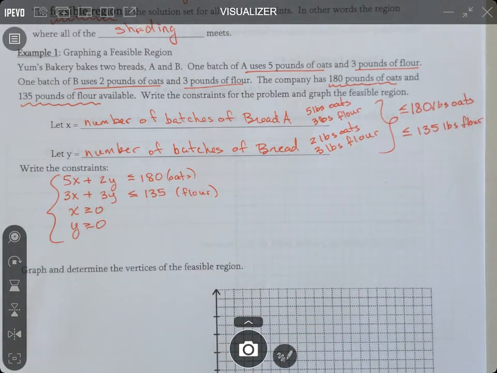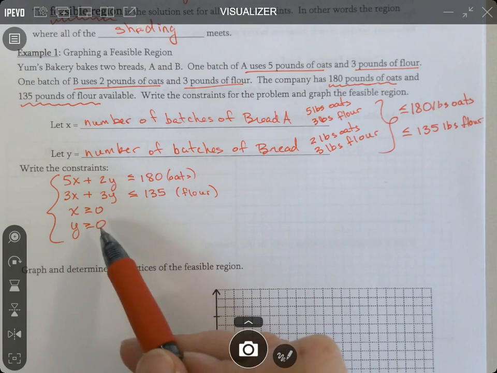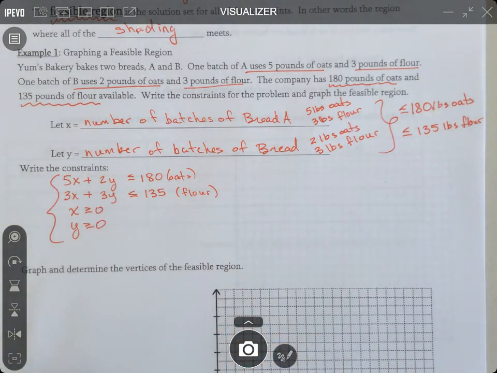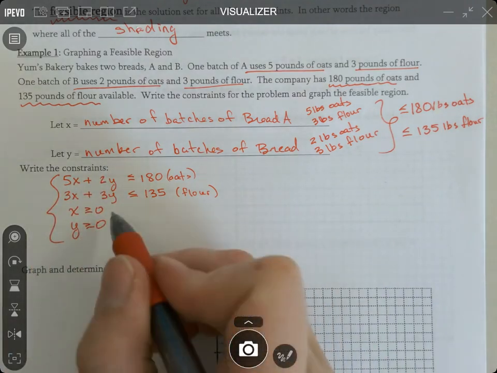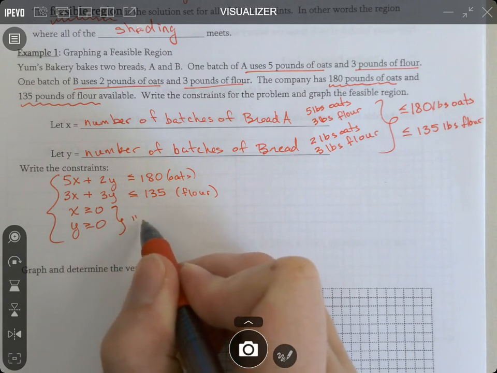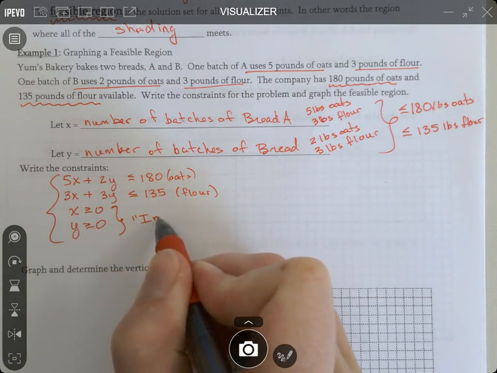Now these minimums can change. We could be saying that, like, let's say someone pre-ordered some bread, then I would have a minimum of so many pounds of oats and flour based on what we pre-sold. But if there's nothing that gives me a minimum, I need a minimum. I need my numbers to be positive. Okay, now I'm going to let this sit here, but these two right here are called implied constraints.